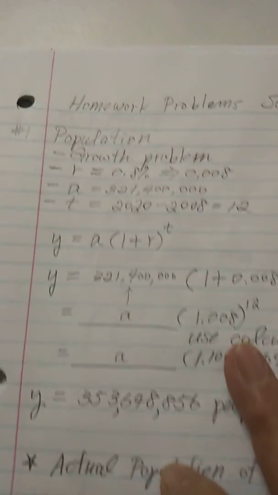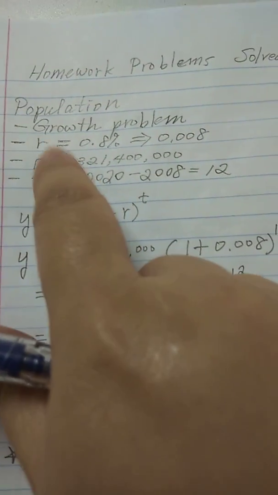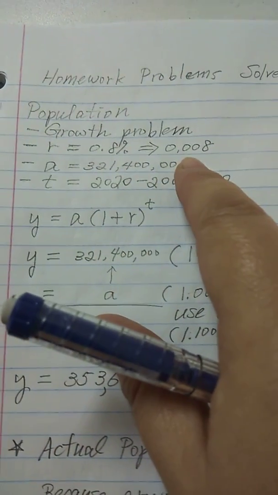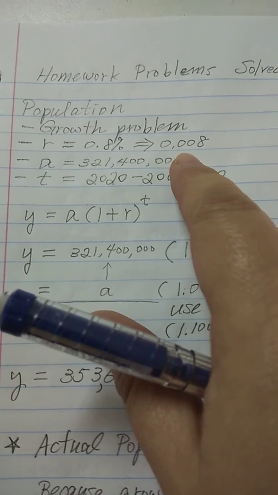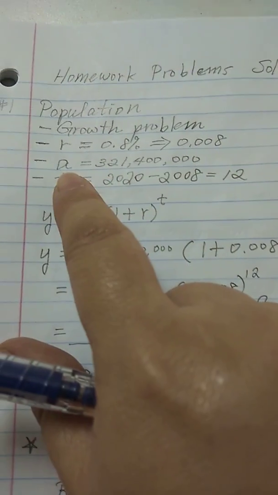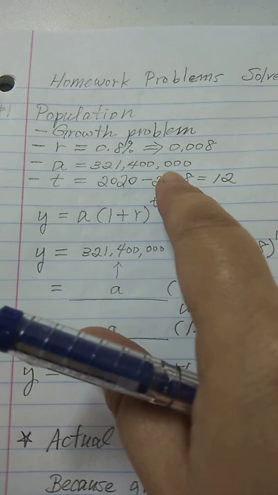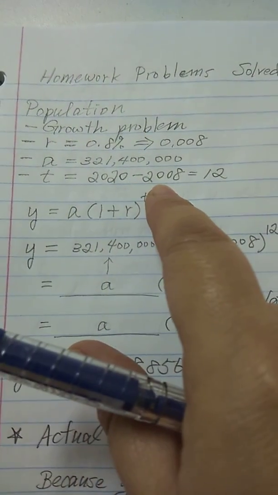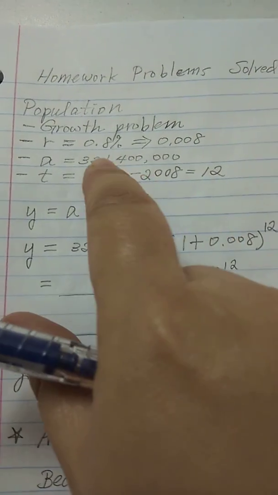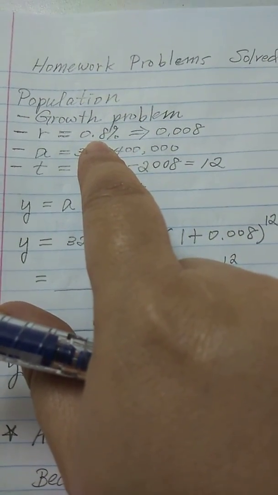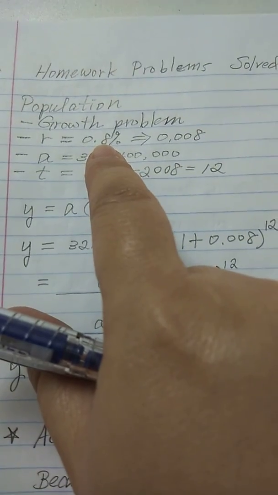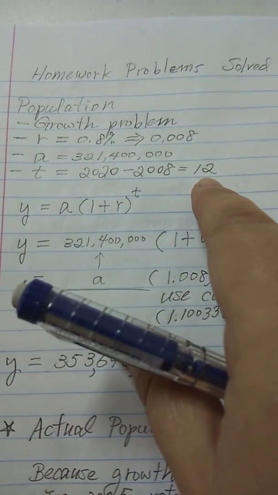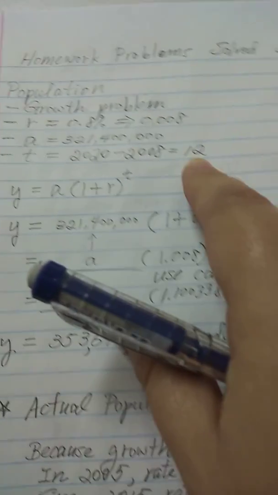The rate of increase, or the rate of growth, is 0.8%. We're going to change that to a decimal, which is 0.008. The original amount was this, and the time is between 2020 and 2008. The rate that they gave was a rate that they calculated back then. Okay, and they want to see if it keeps growing at this rate, what will be the population in 2020. So the time that elapsed is 12 years.